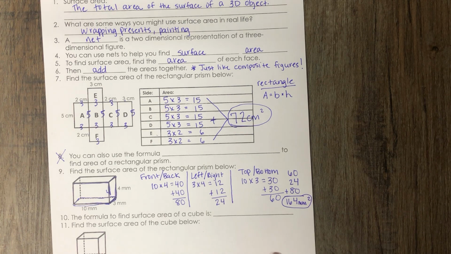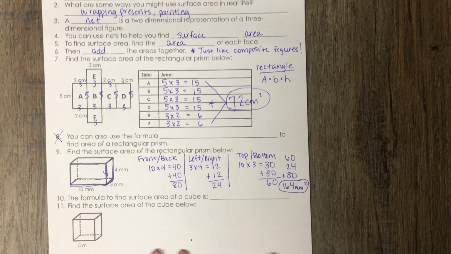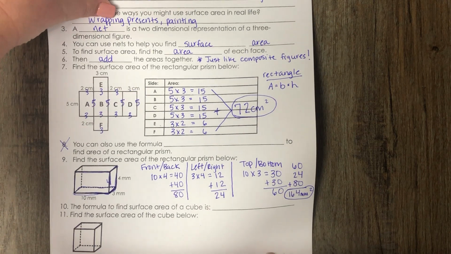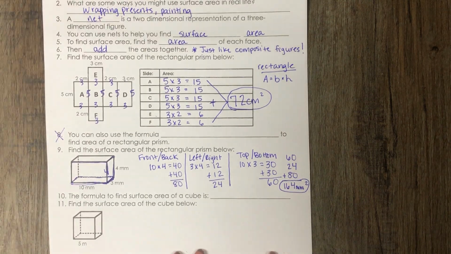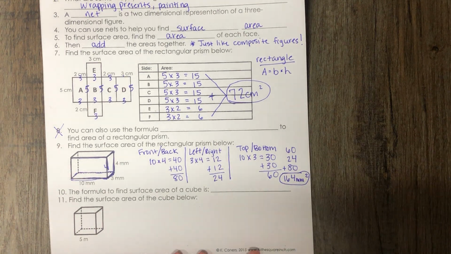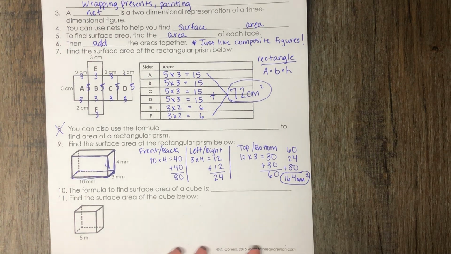Okay. Now, number 10 says the surface area of a cube is blank. And the reason we talk about this is because a cube is made up of what types of shapes? If you said squares, you're correct. And we know that squares all have equal sides.